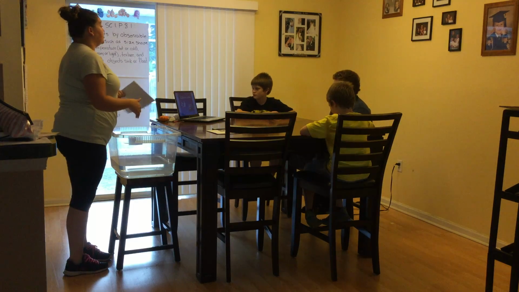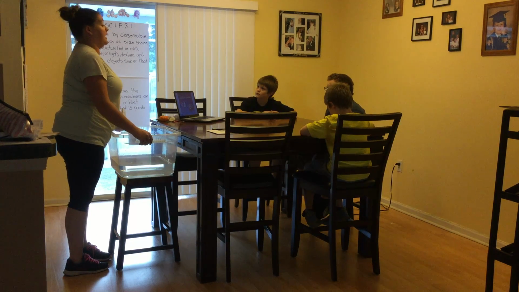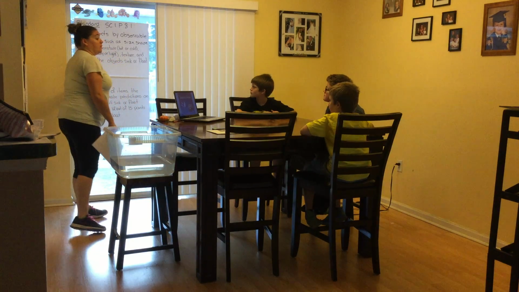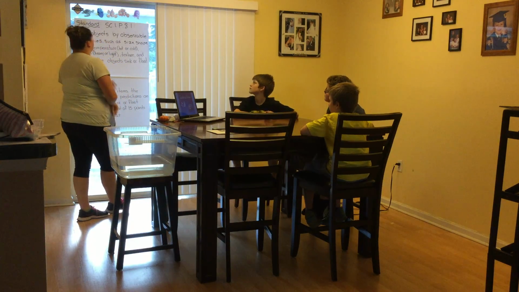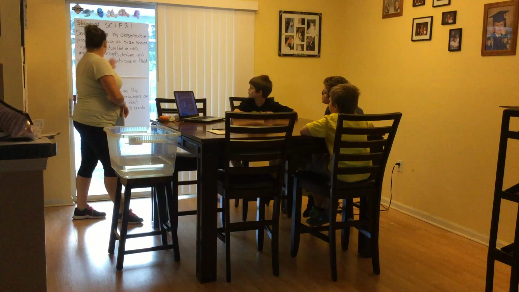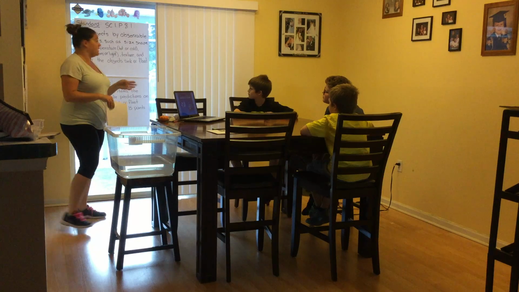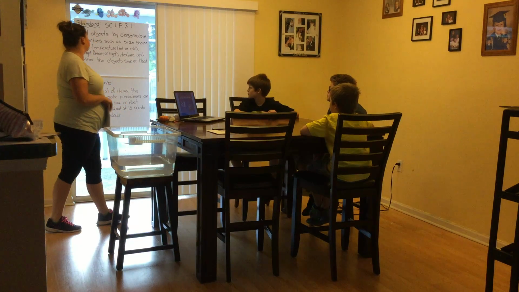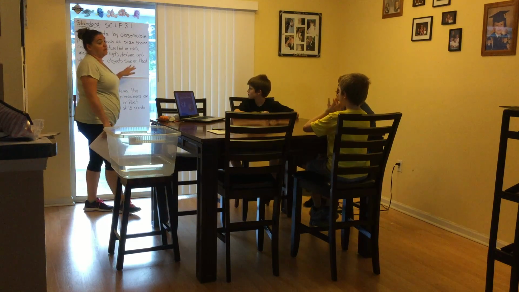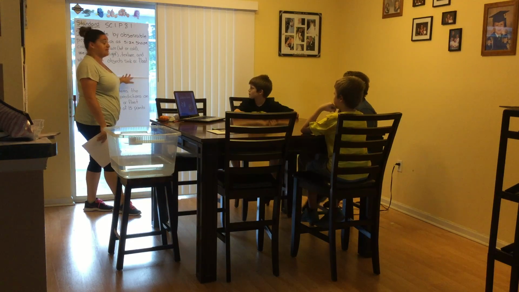Today, we're going to actually test some items that I pulled aside for this activity, okay? Our standard that we're going to address today is we're going to sort objects by observable properties such as size, shape, color, temperature, hot or cold, weight, heavy or light, texture, and whether the objects sink or float. So whether the object sinks or floats, that's really where our target is in this standard.